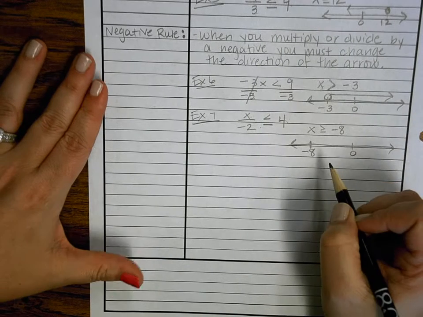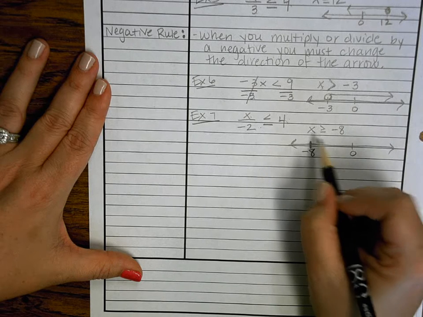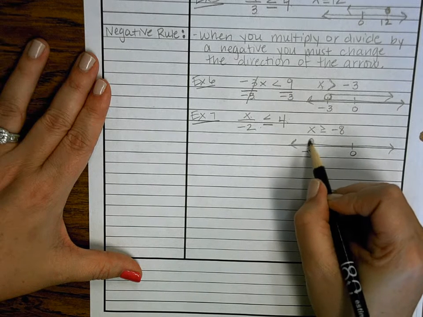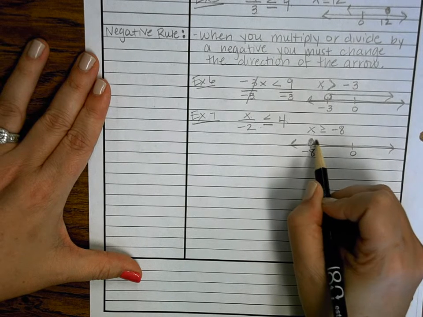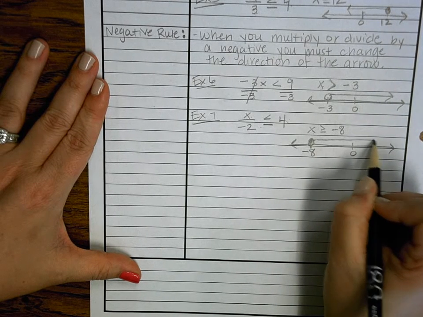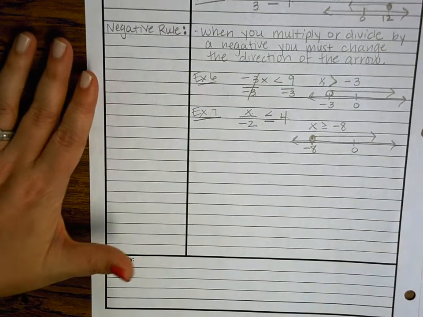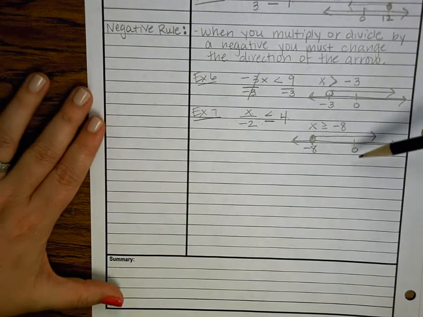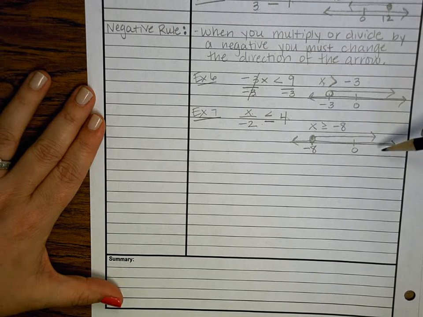Open or closed circle? Closed. X is greater than or equal to, so right or left? Right. X is bigger, so anything to the right. Good. Now, the cool thing about this is you can check. We know it's going past 0, past 2, past 10, it's going to go to 100.